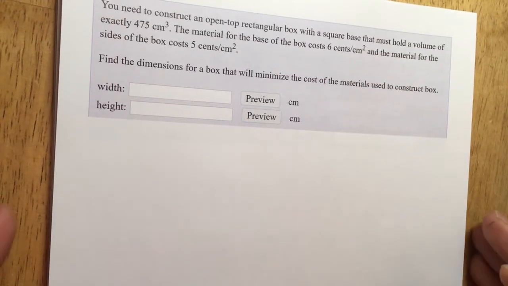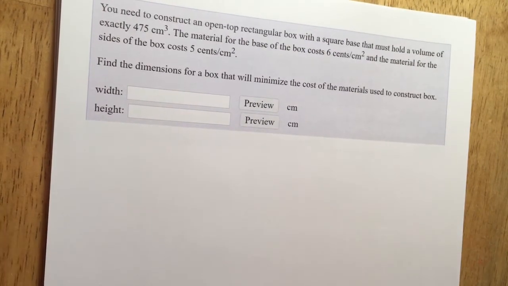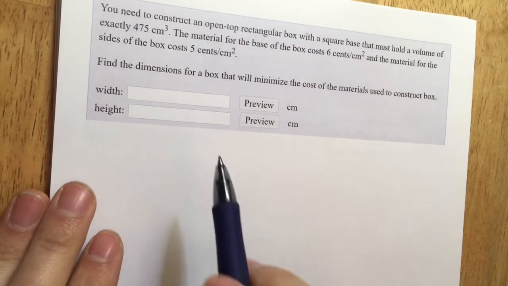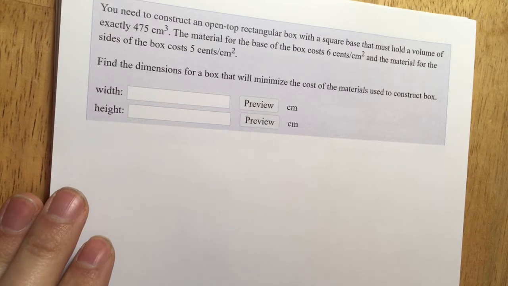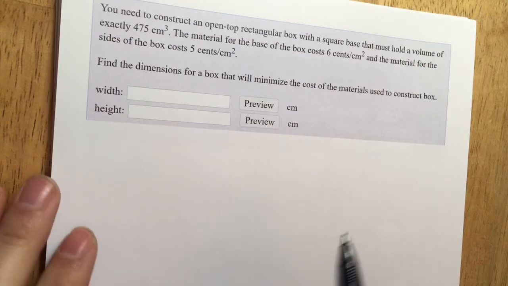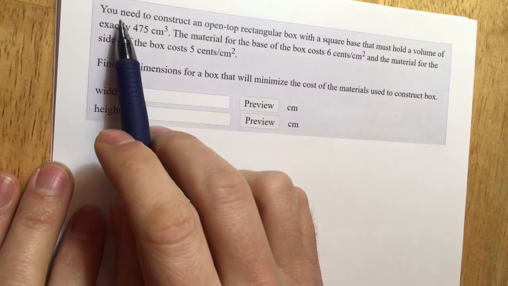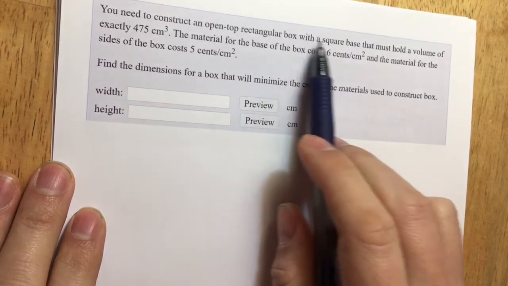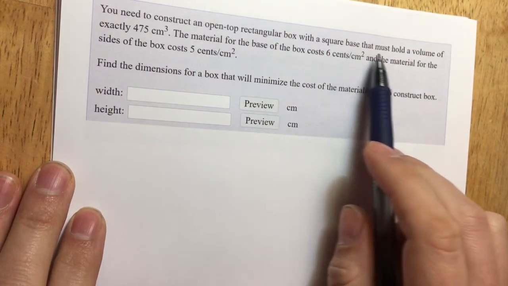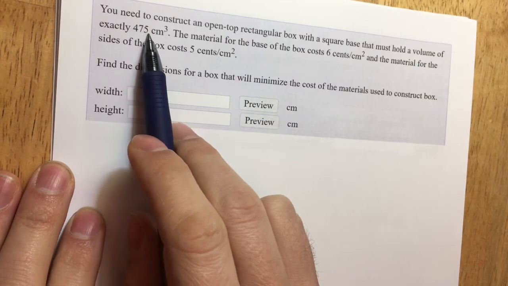Hello, everybody. So here's a problem where we need to minimize the cost of a box. We're told that we need to construct an open-top rectangular box with a square base that must hold a volume of exactly 475 cubic centimeters.